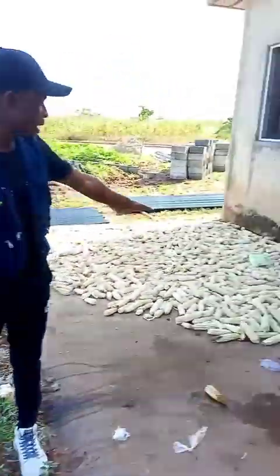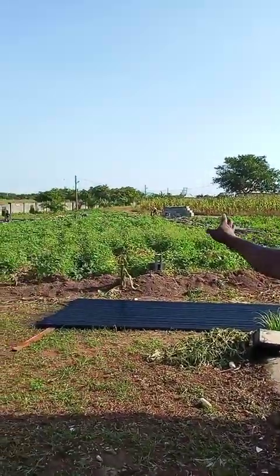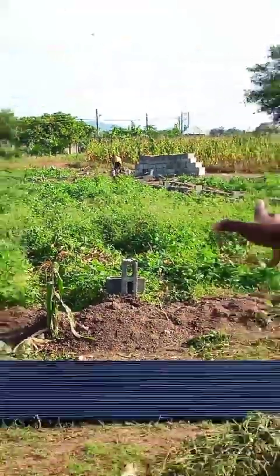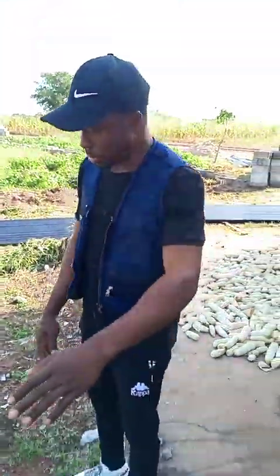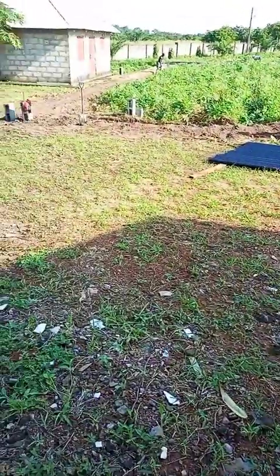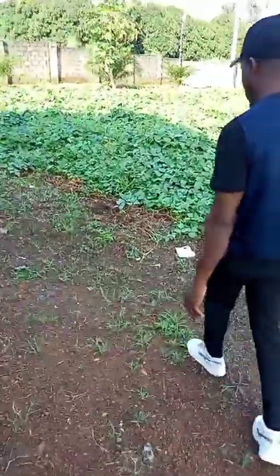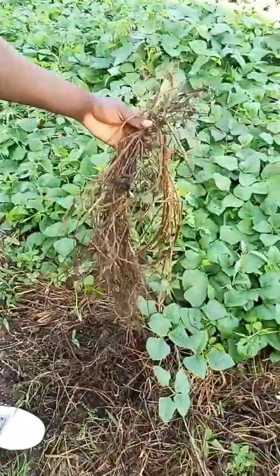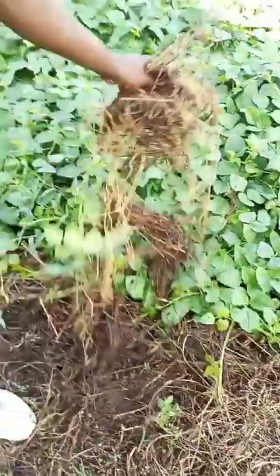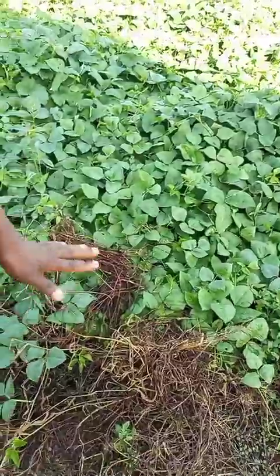Okay, behind me here, you have the corn that we harvested. Because of the greenhouse we are setting up there, the corn we have brought here. What we have there now is just beans. Now, look at this surface. There's nothing like termite activities. Come close so you know that it's not like we want to lie to you. We have dried grass here. You can see they are dried, but they are not completely dried, they are soaked. So nothing like termite activity here.